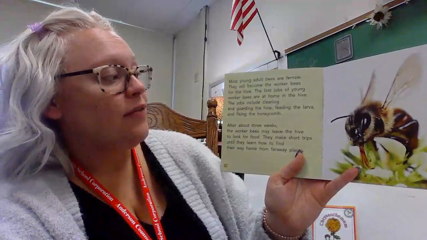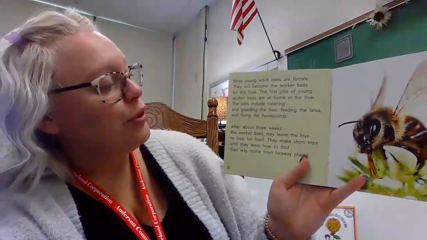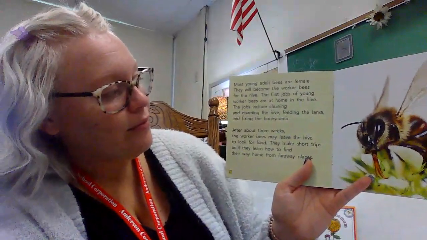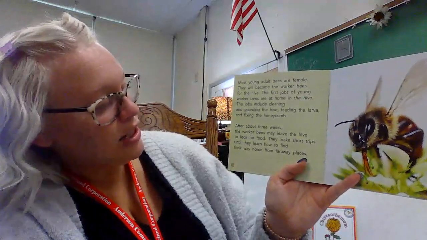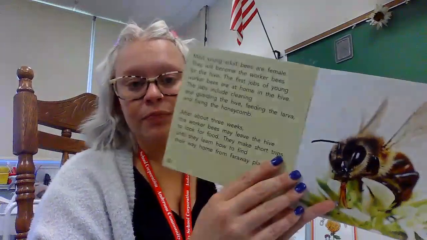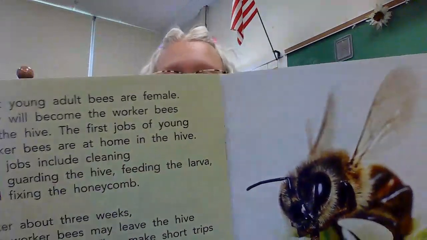The first jobs of young worker bees are at home in the hive. The jobs include cleaning and guarding the hive, feeding the larvae, and fixing the honeycomb. After about 3 weeks, the worker bees may leave the hive to look for food. They make short trips until they learn how to find their way home from faraway places. Interesting. So more about the worker bees, the smallest bees, and to me it just sounds like they have very important jobs.